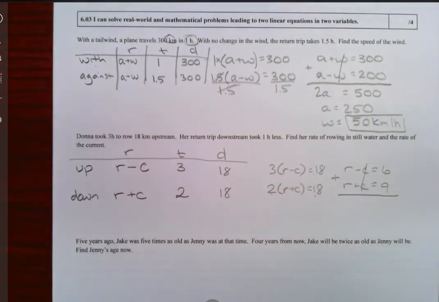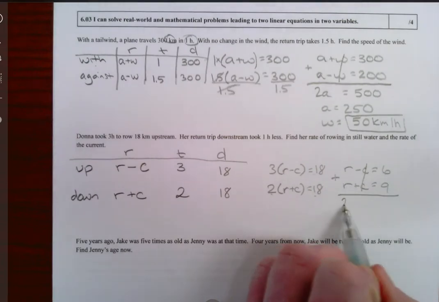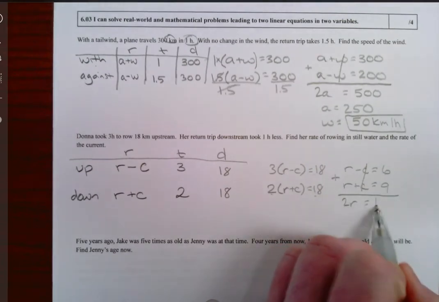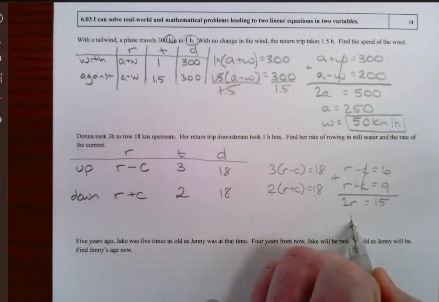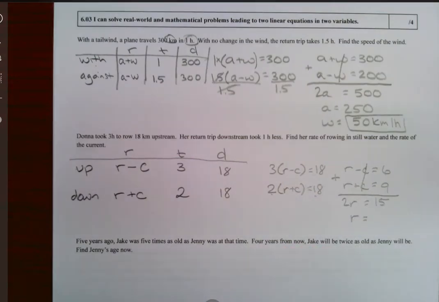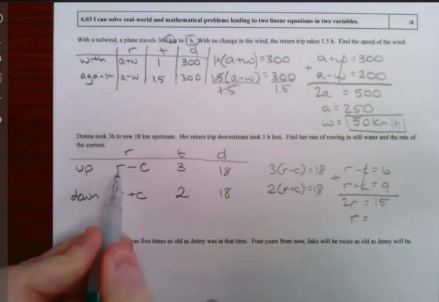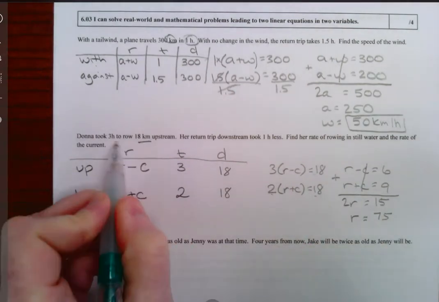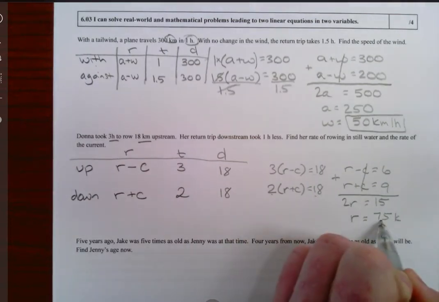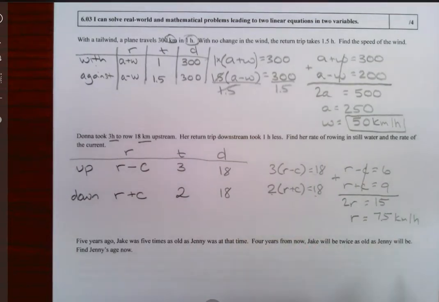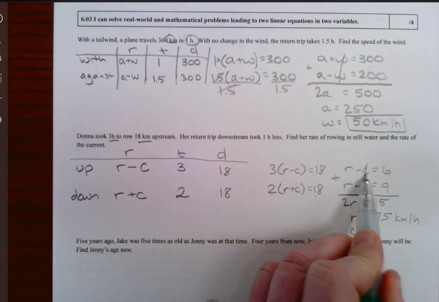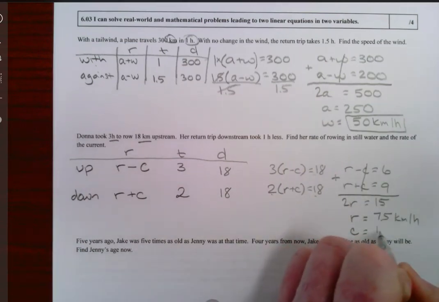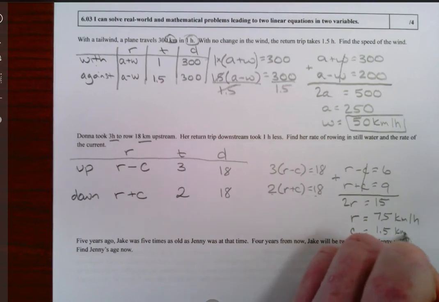This negative c, positive c is eliminated. We have 2r is equal to 15. So r, which is the rate of the rowing, is 7.5, and we have kilometers and hours. So that's the rate in still water. And the rate of the current, we know that 7.5 minus the current is 6, so the current has to be 1.5 kilometers per hour.